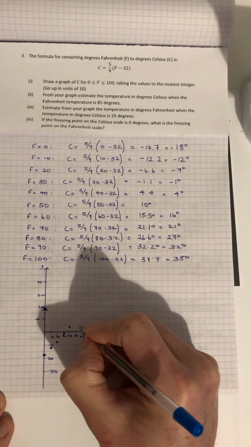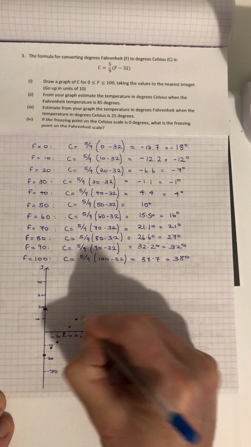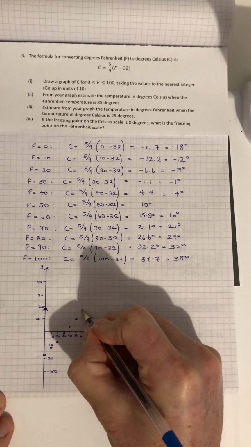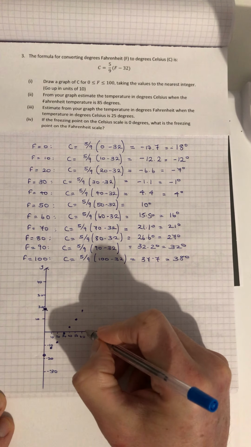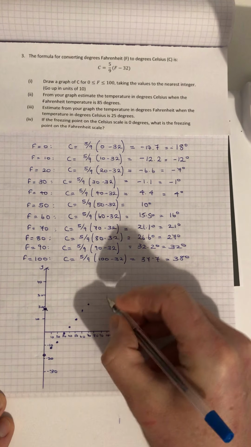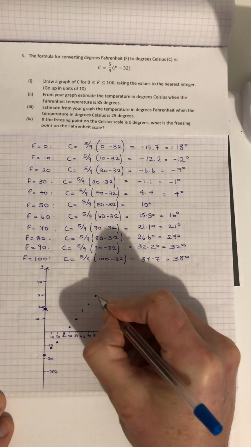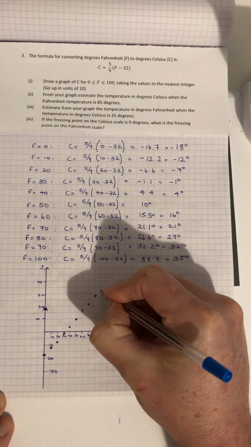50 up to 10. 60 up to 16. 70 up to 21. 80 up to 27. 90 up to 32.